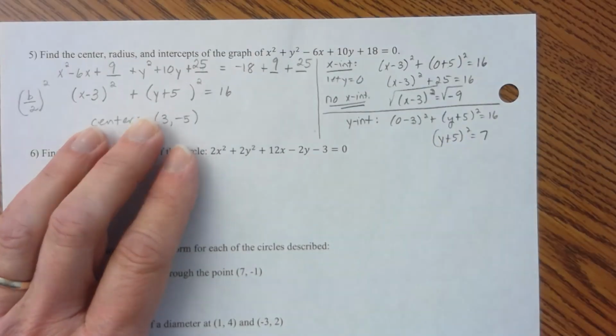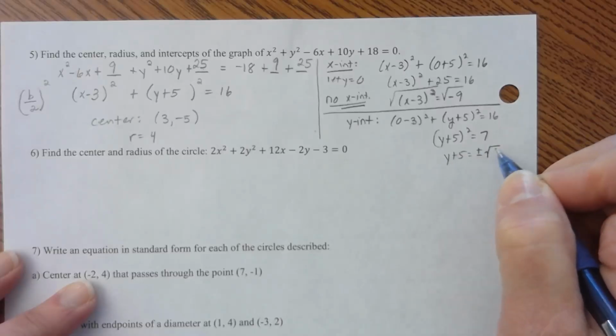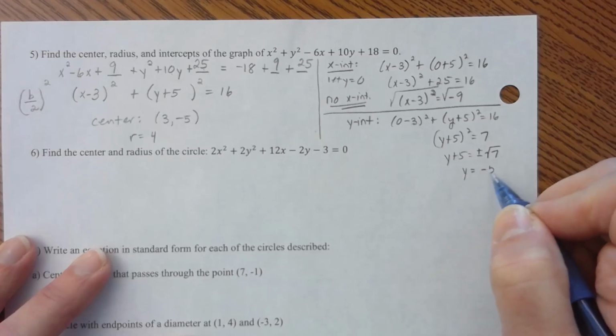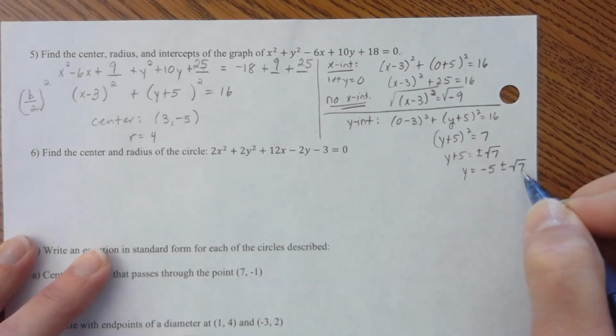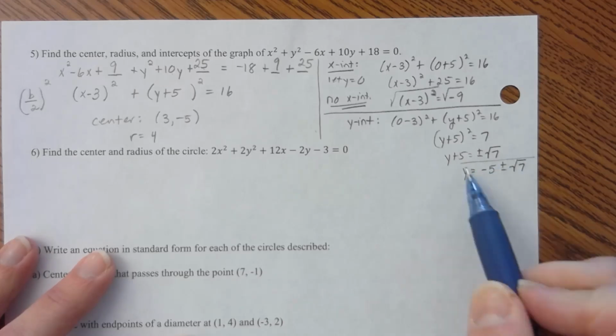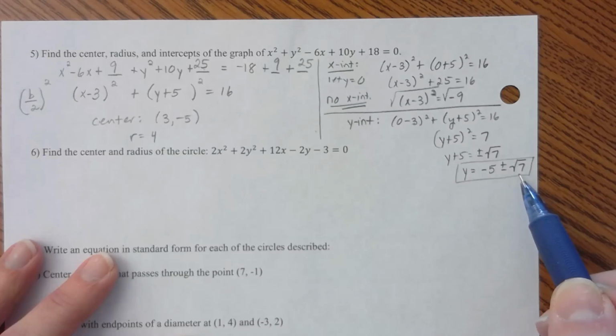Take the square root of both sides. Y plus 5 equals plus or minus root 7. And finish solving for y, subtract 5. So my y-intercepts are at 0, comma, negative 5 plus or minus root 7.